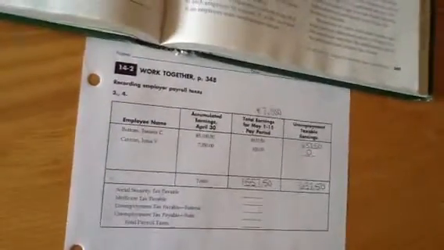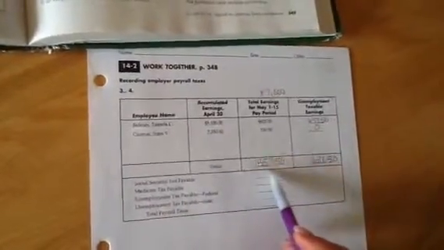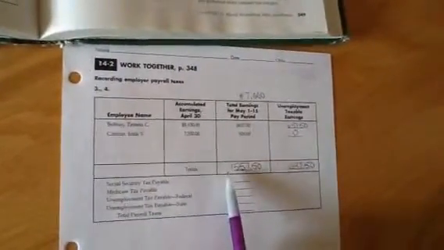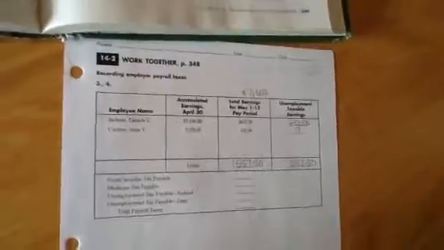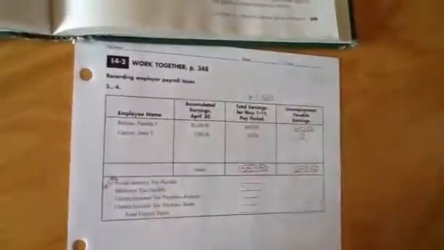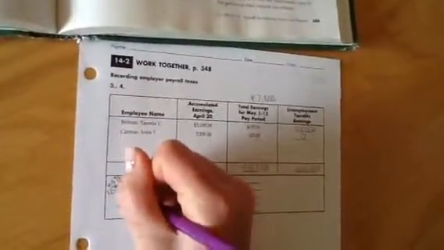Similar to when we completed payroll records, Social Security tax and Medicare tax are calculated based on the earnings for the pay period before deductions, which is this number here. Remember that the Social Security tax payable percent is 6.5%, and the rate for Medicare tax is 1.5%.